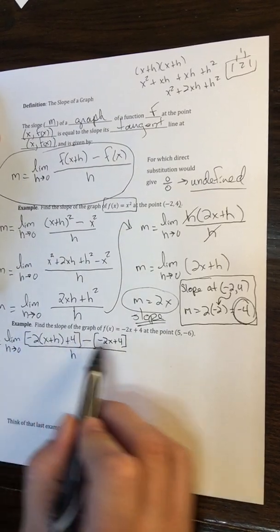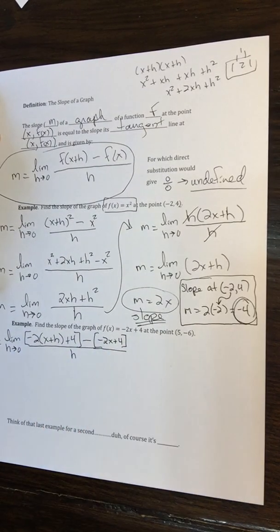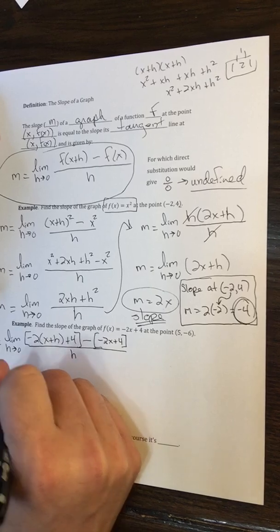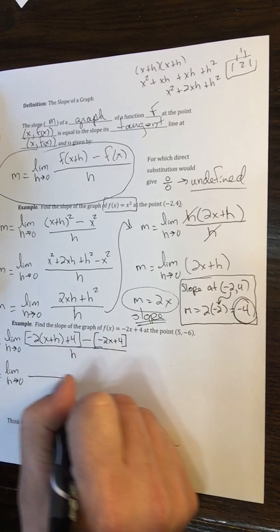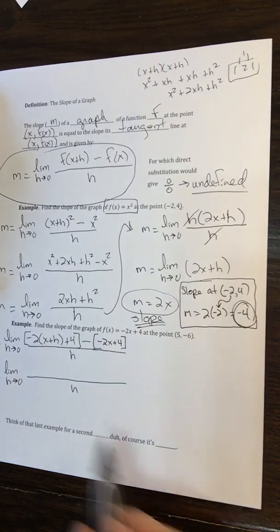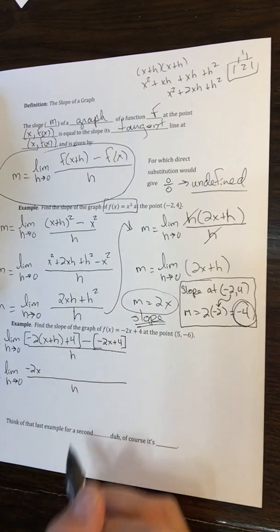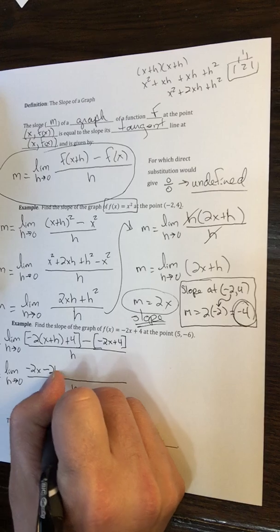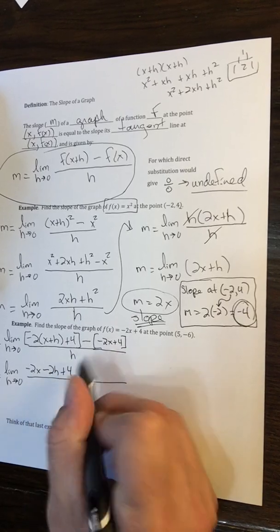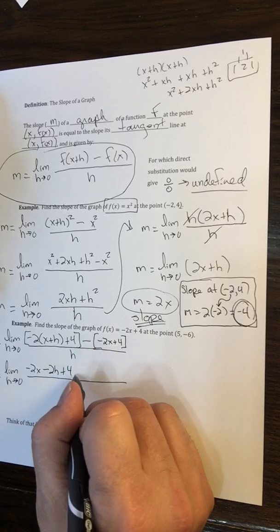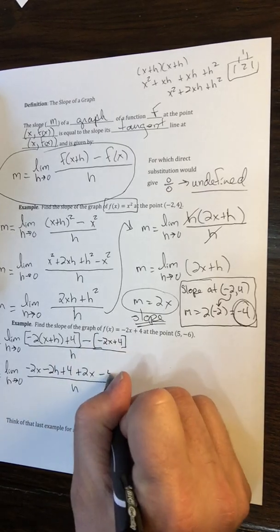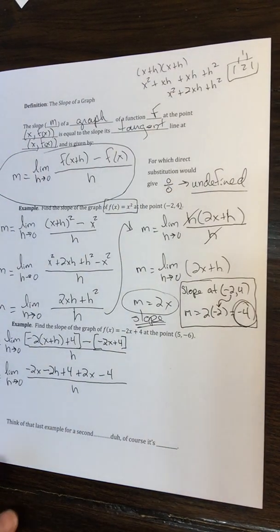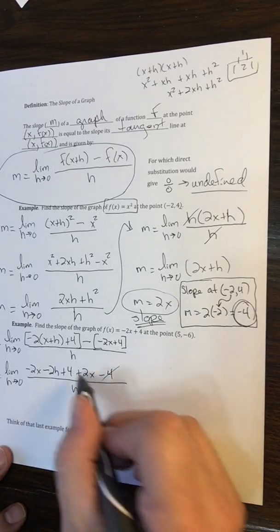So let's distribute this negative and just see what happens here. So the slope is the limit as h approaches 0 of, a big old fraction bar with an h in the bottom. I have -2x. There's also a minus 2h. There's a plus 4. This minus this -2x turns into a plus 2x. And this minus this plus 4 turns into a minus 4. Now look how much stuff cancels. The 4's will cancel.